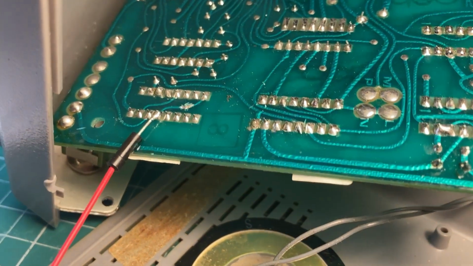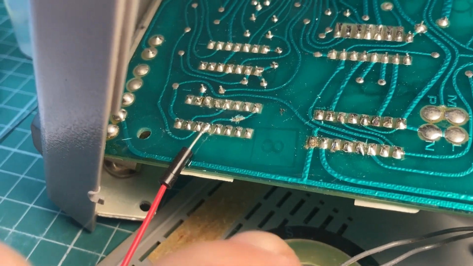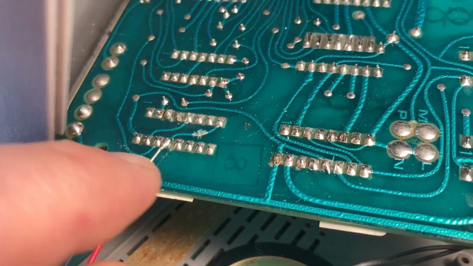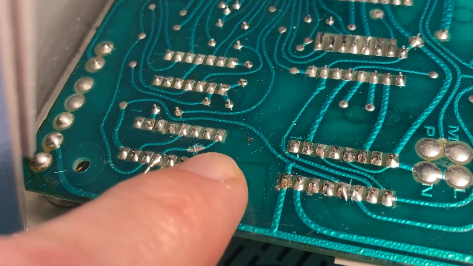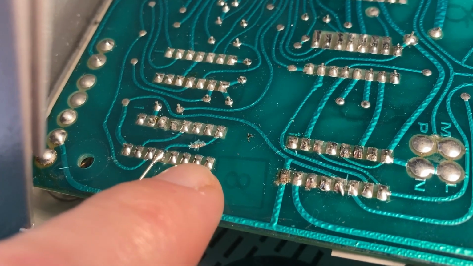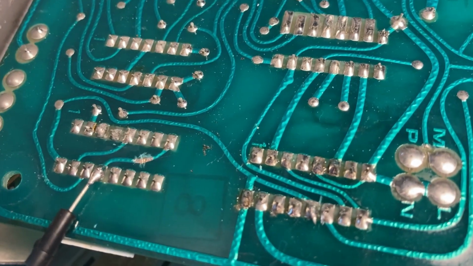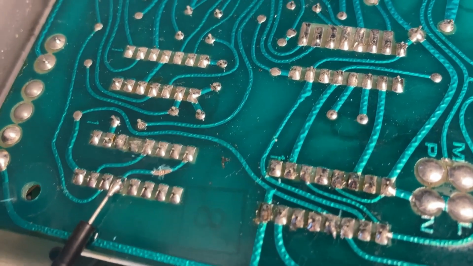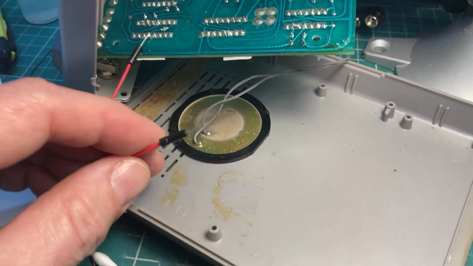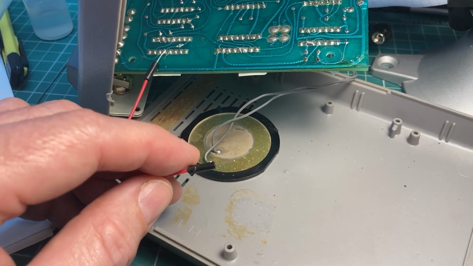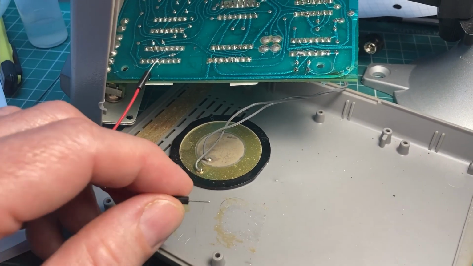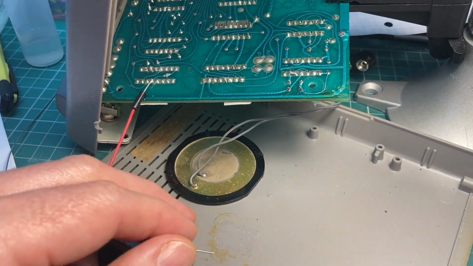Okay, so I've located pin 13, which is the clock inhibit pin on IC4. And you can see how it was tied to pin 8, which is ground. I just pulled back the solder mask and broke the trace, and then I just tacked in a bit of wire. And we'll connect that up to the noisy clock and see if we can get some changes in the word length.